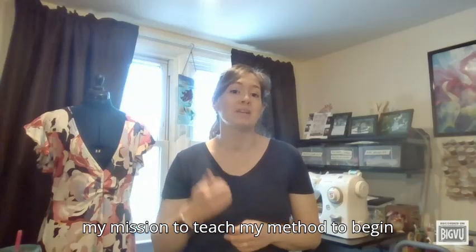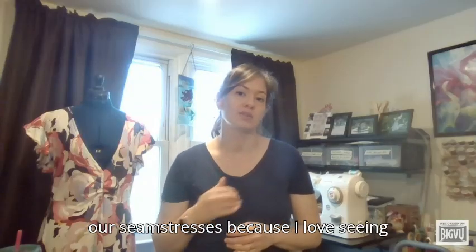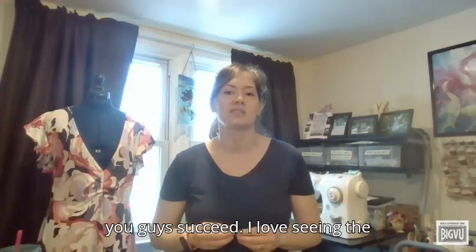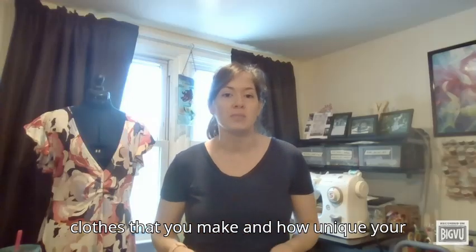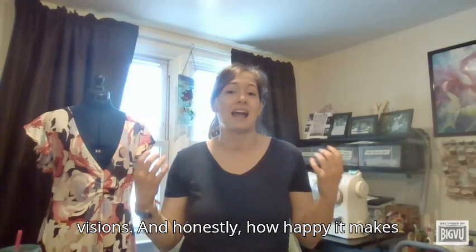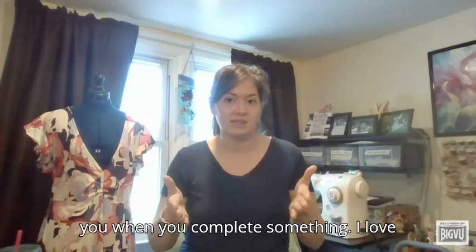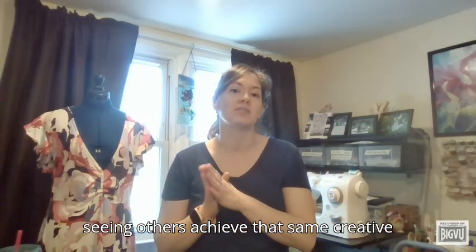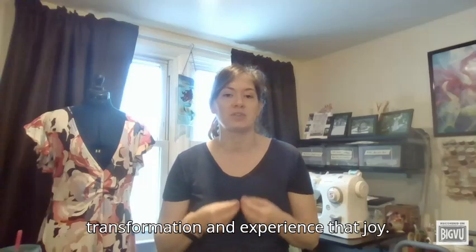I made it my mission to teach my method to beginner seamstresses because I love seeing you guys succeed. I love seeing the clothes that you make and how unique your visions are, and honestly, how happy it makes you when you complete something. I love seeing others achieve that same creative transformation and experience that joy.